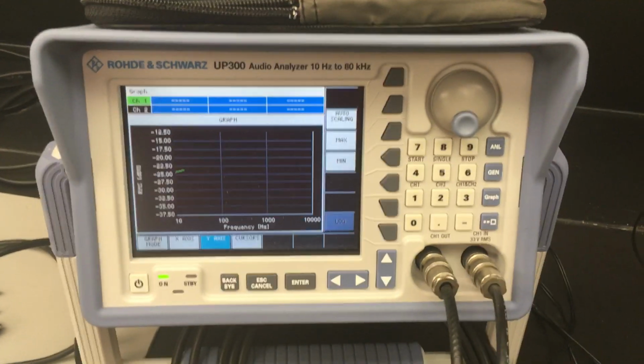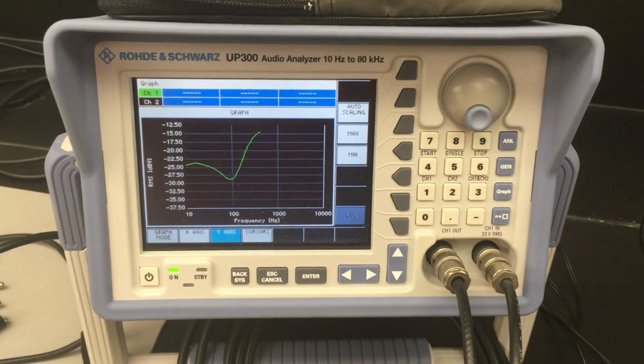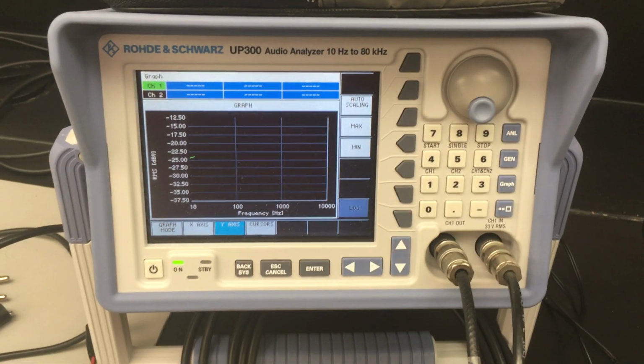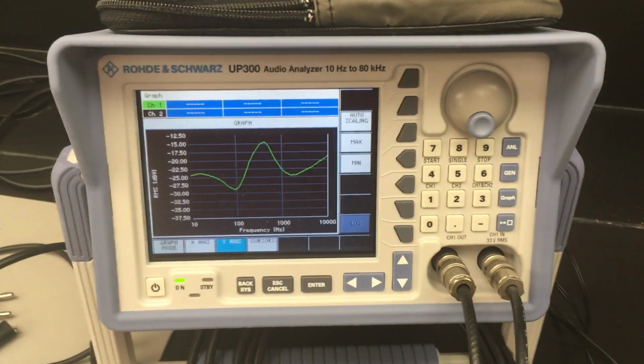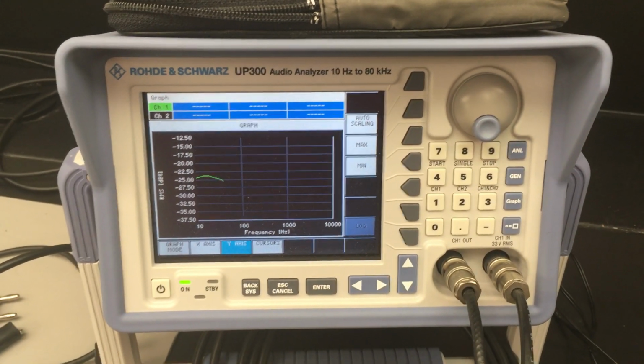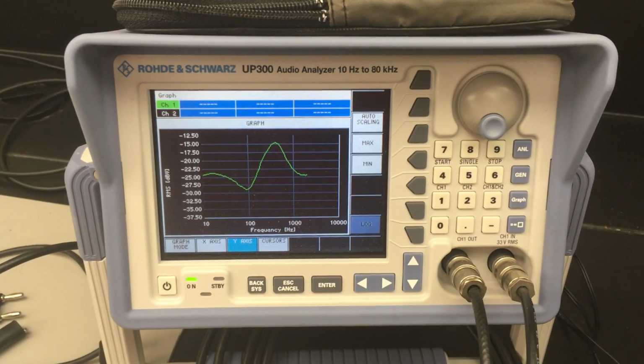This video is how to set up the Rohde & Schwarz UP300 audio analyzer to make a frequency response measurement on a circuit. It's a pretty simple measurement to make. The problem I have is I don't use this instrument very often.